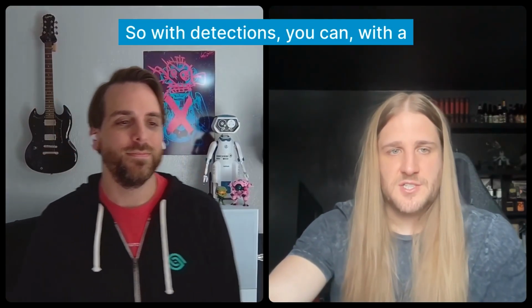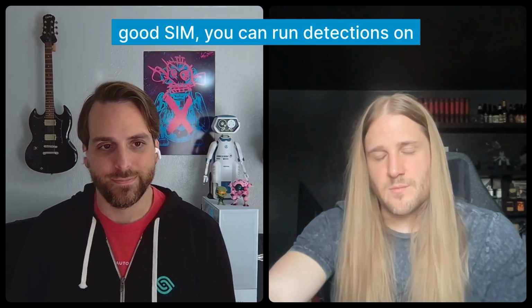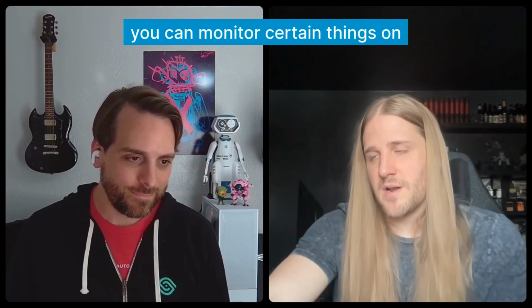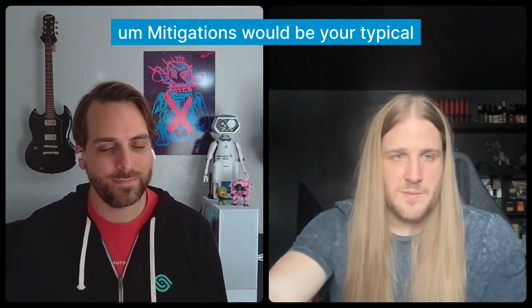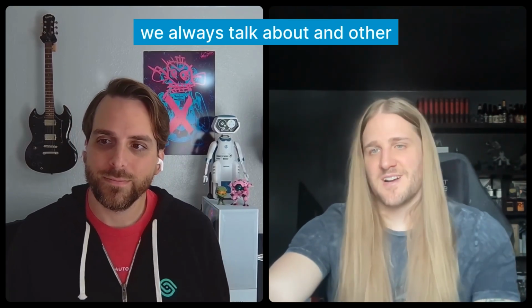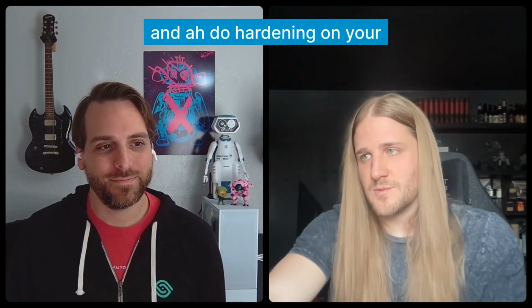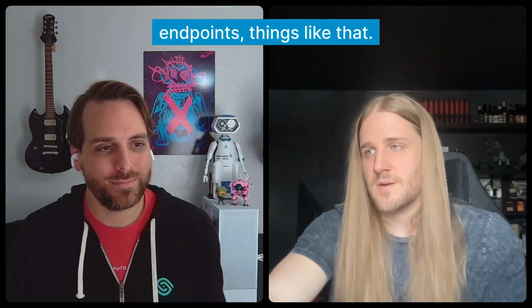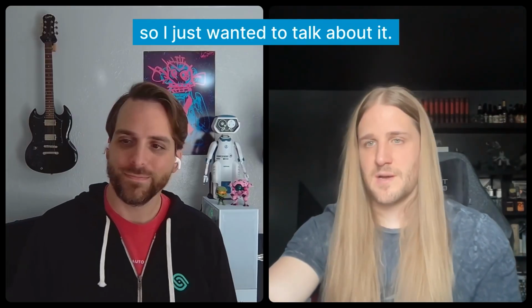With detections, with a good SIEM, you can run detections on this. You can monitor certain things from cmd.exe or PowerShell to see if this is happening. Mitigations would be your typical patching, hardening, things like that. Just all the basic stuff that we always talk about, and other security professionals talk about. Keep your logs up to date, keep your systems up to date, and do hardening on your endpoints. So, nothing too crazy, but this is in the wild being exploited. So just wanted to talk about it.